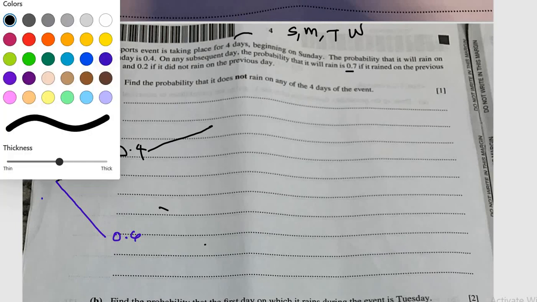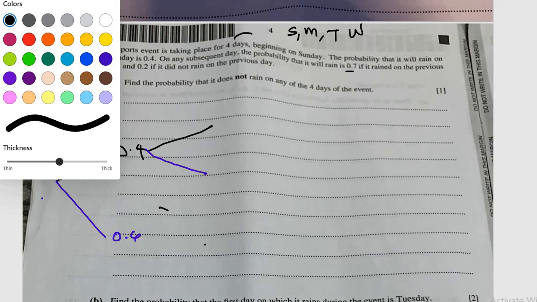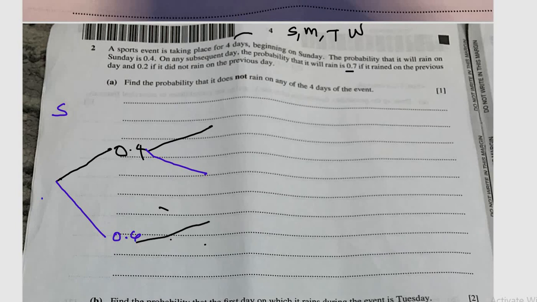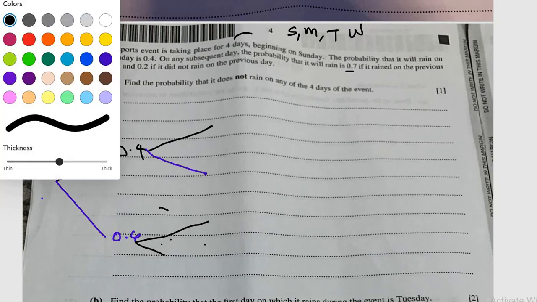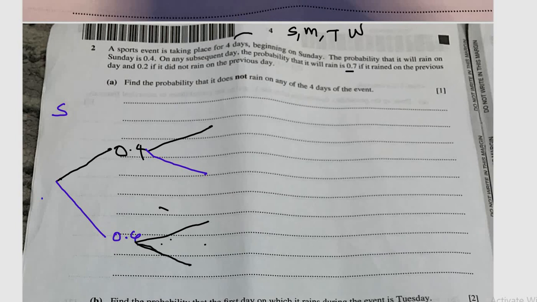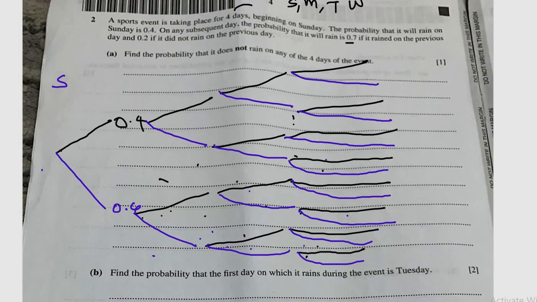So, rain, not rain, rain, not rain. Yep. Now, as you can see, the tree diagram I sketched is for 4 days. This is Sunday, Monday, Tuesday, and Wednesday. Now there are 4 tree diagrams.